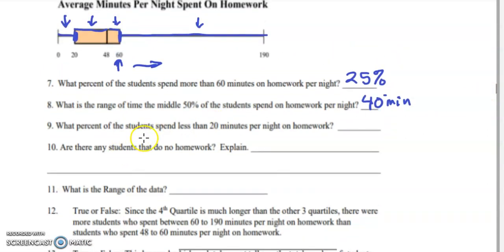So what percent of the students spent less than 20 minutes per night on homework? What percent spent less than? Well, here's 20. Between 20 and 0 is 25%. 25% of the students that answered this survey, this poll, spent less than 20 minutes.